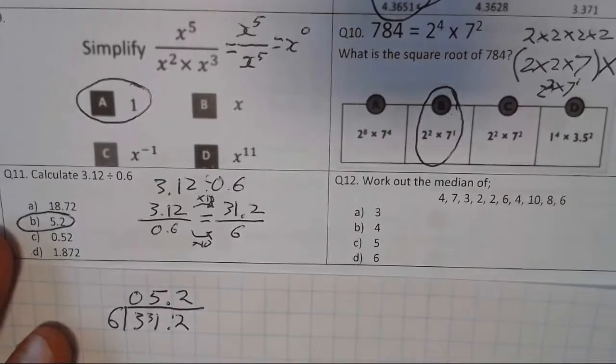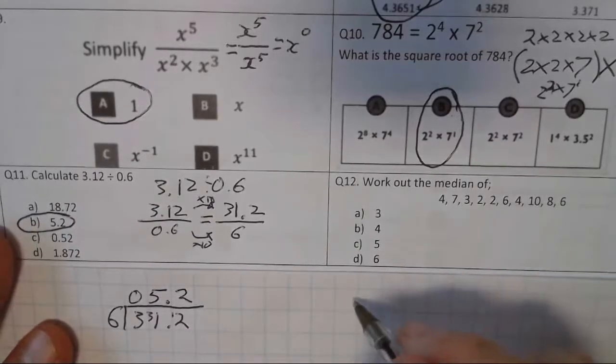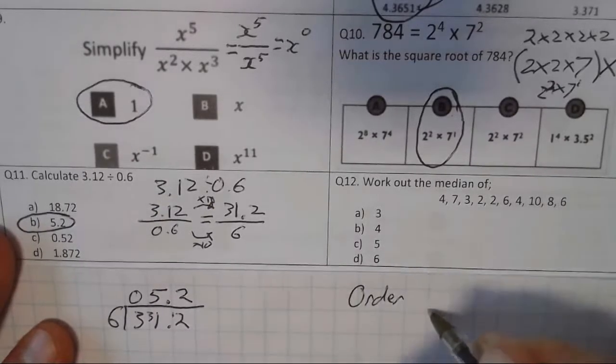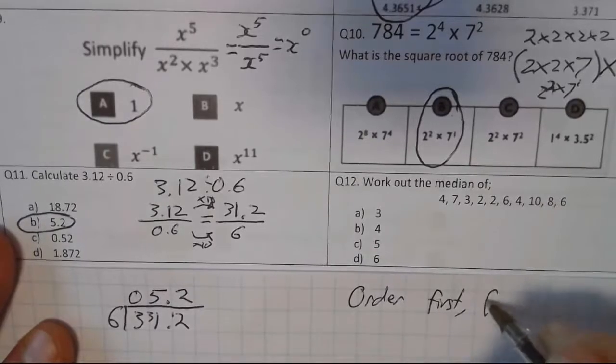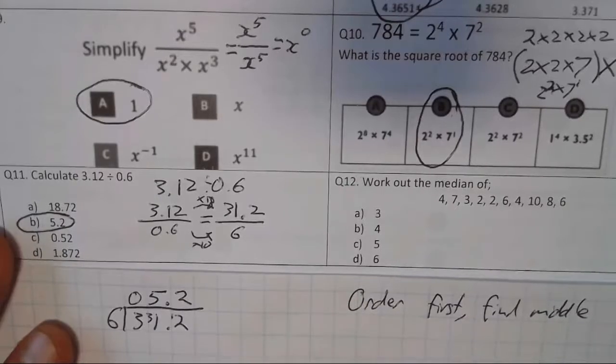Right, median. Easy marks if you just remember. A key note for yourself is to order first and then find the middle. Be careful when you're ordering. We're going to cross off as we go.